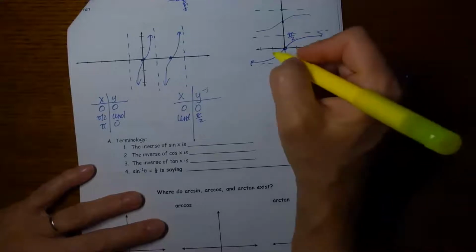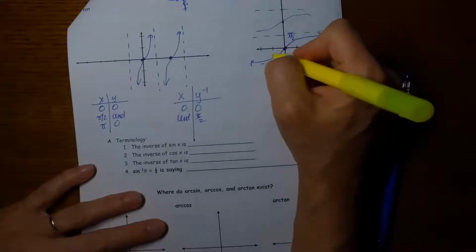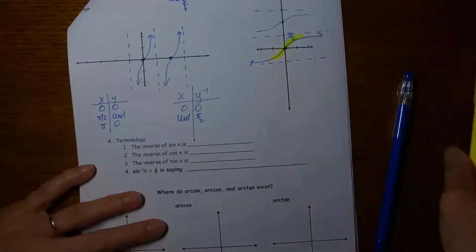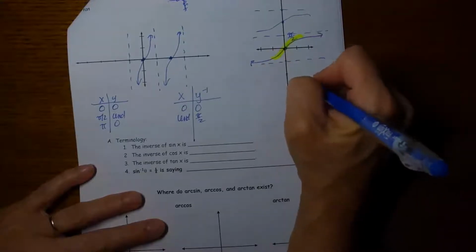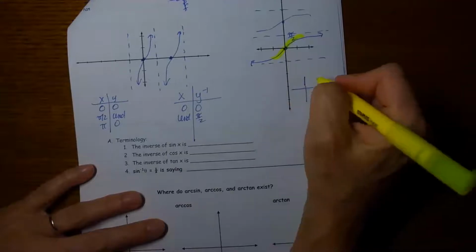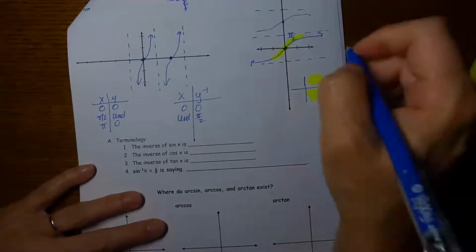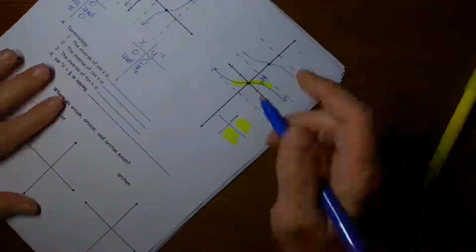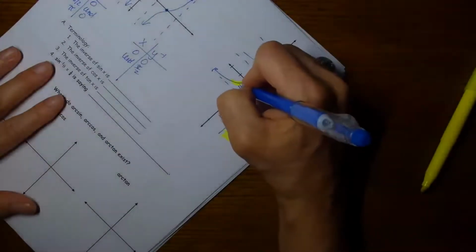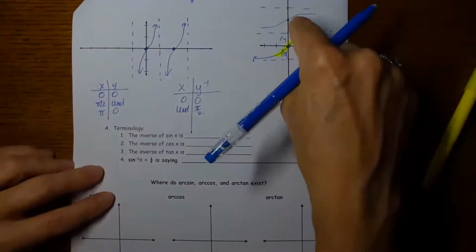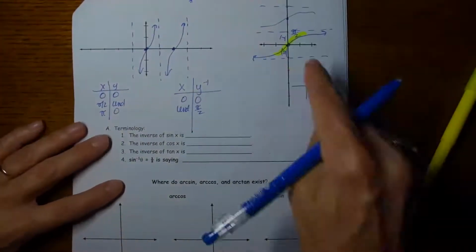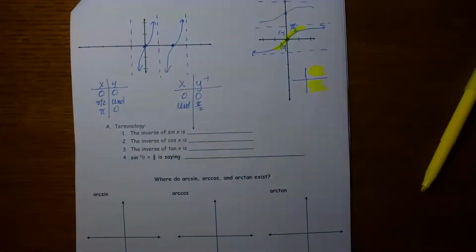So for tangent, we're going to use this part. So we're going to use quadrants 1 and 4. Right? Because this would be quadrant 1. This would be quadrant 4. If we went up to here to 2 and 3, then we'd be stacked on top of it, and that wouldn't be a function, right?